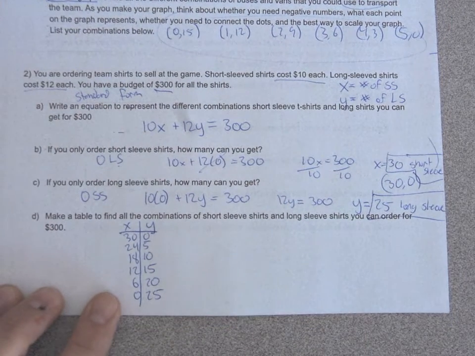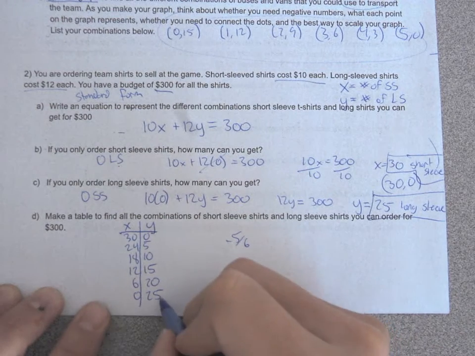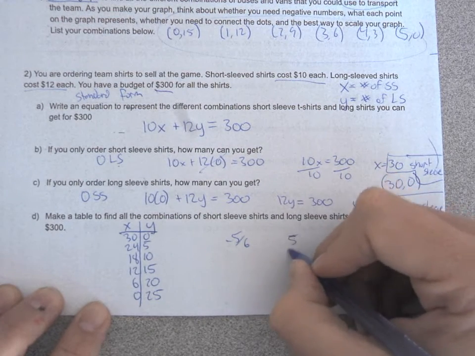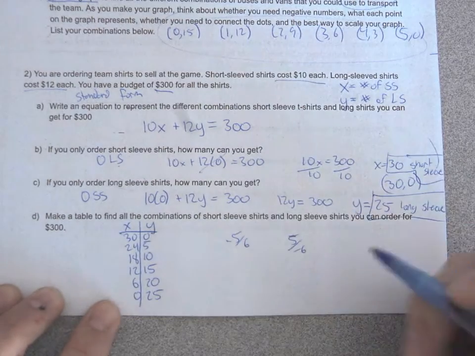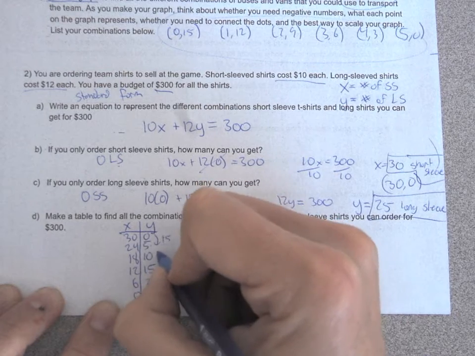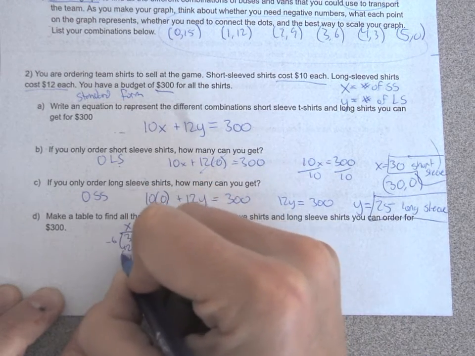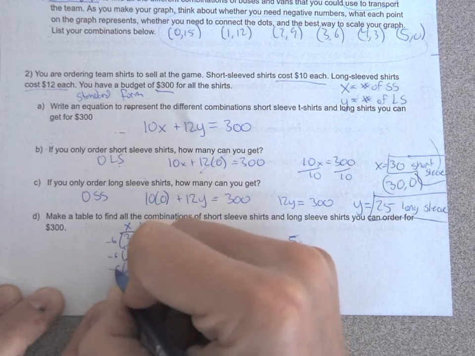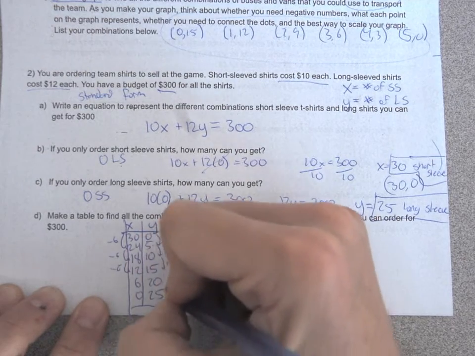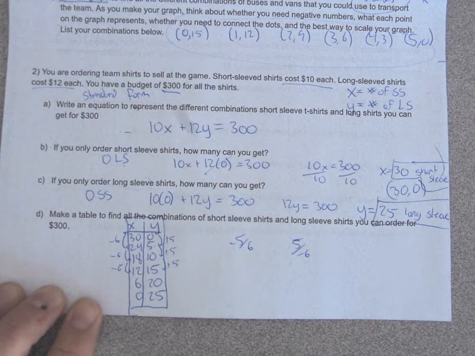So remember, the slope is telling me negative 5 over 6. Every time I go down 5 long sleeves, I can get 6 more. Or if I have 5 over negative 6, same kind of idea. Every time I'm going up 5, I'm going to go down 6. So this is like a plus 5, plus 5, plus 5, minus 6, minus 6, minus 6. Okay, now you don't have to write that in your table. The table is just this part, but you can see those patterns there. So there's your table with all your different combinations that you can get.